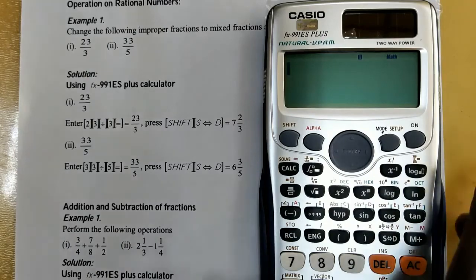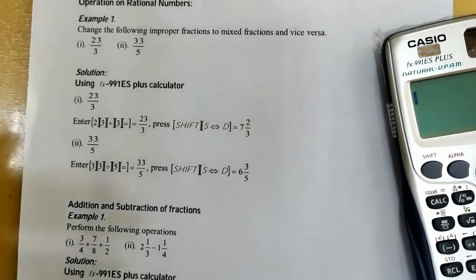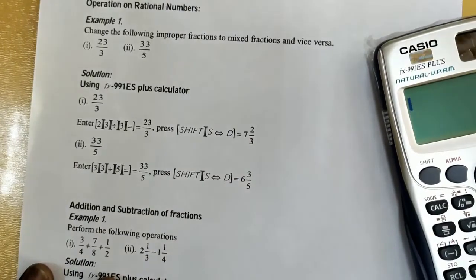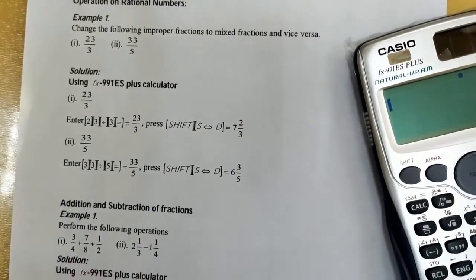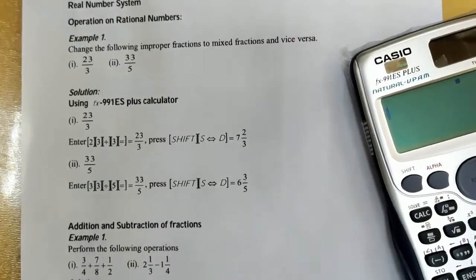In the sheet that we have here, we have some questions on it. This was a direct copy from the Osmo series, the book I wrote in 2015. When you look at example 1, it says to change the following improper fractions to mixed fractions and vice versa.